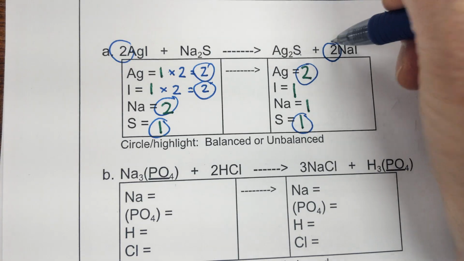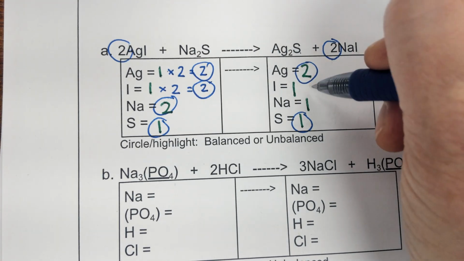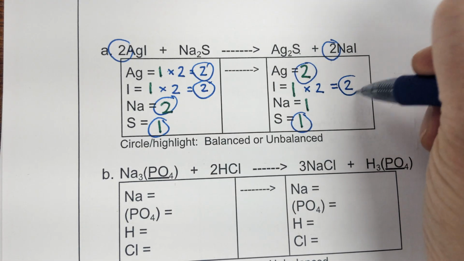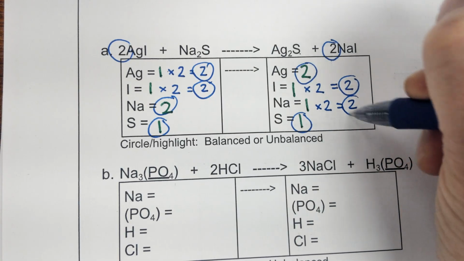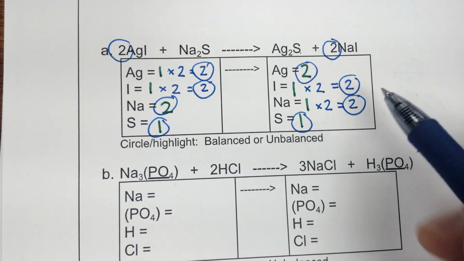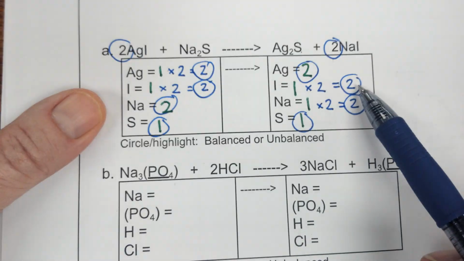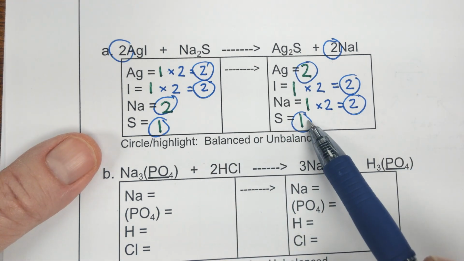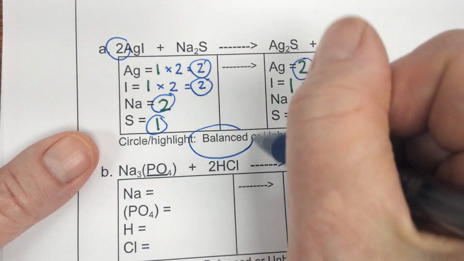We have a coefficient for this whole formula, so it's going to multiply both things in the formula. So that's going to be times 2 is equal to 2, and times 2 is equal to 2. Now I'm going to compare 2 silvers, 2 iodides, 2 sodiums, and 2 sulfides, or 1 sulfide on both sides. So this equation is balanced.